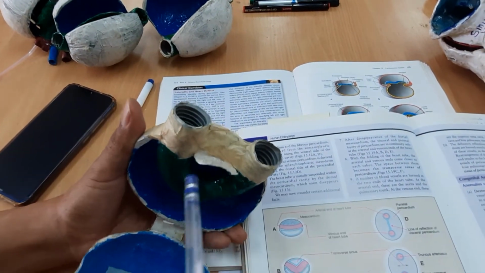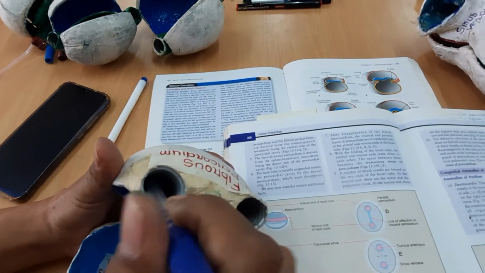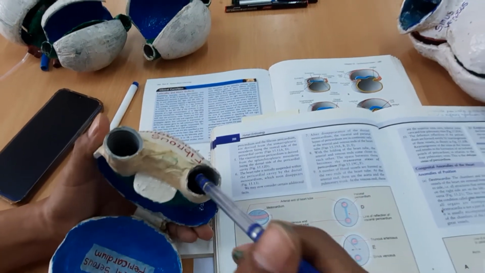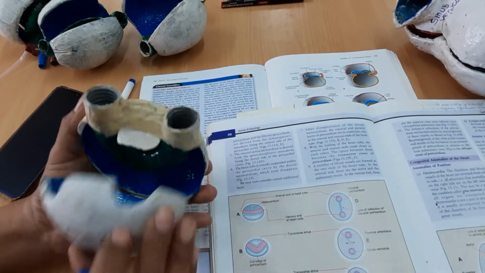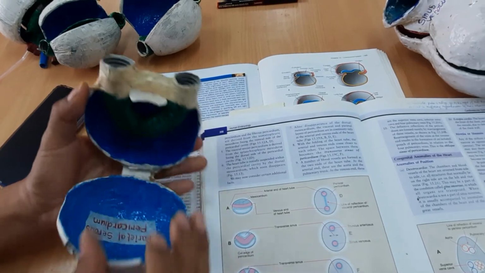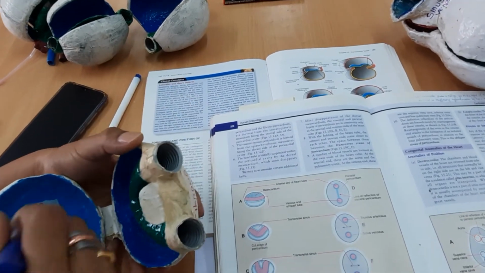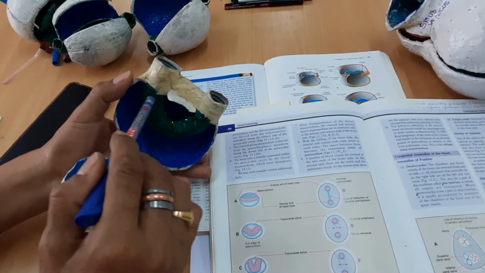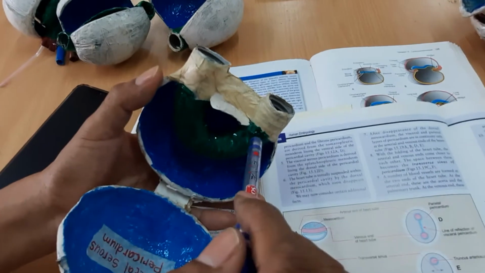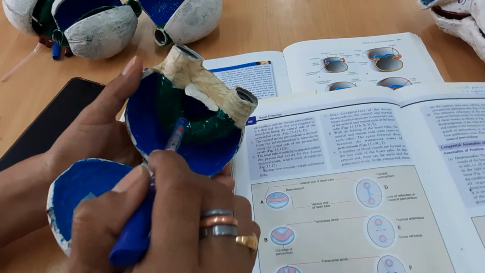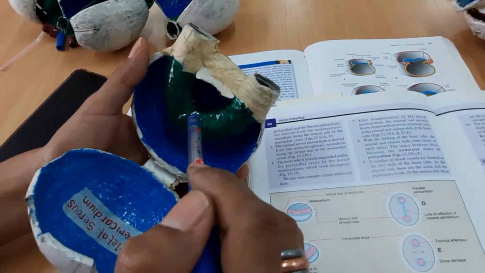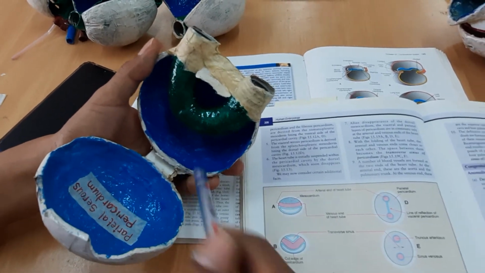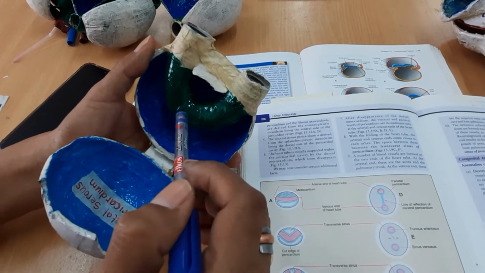Anterior to this transverse sinus, this is the arterial end, and this is the venous end. This is the outer fibrous pericardium. This blue one is the parietal, the outer parietal serous pericardium, and this is the fused heart or looping, and it is covered by the visceral layer of this serous pericardium, which is also known as epicardium.